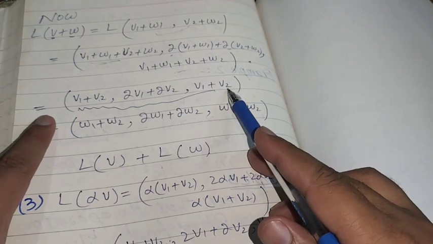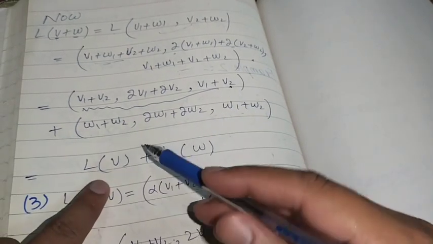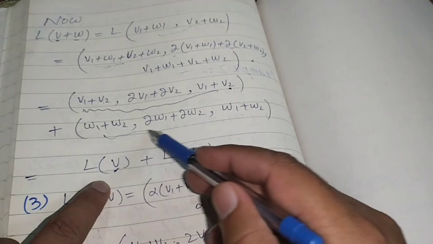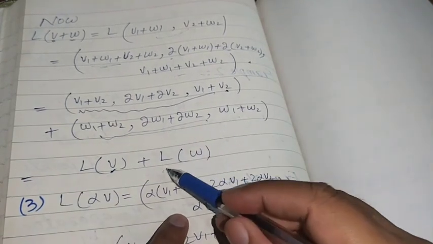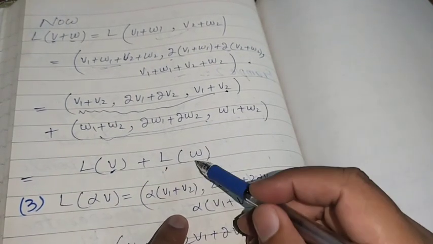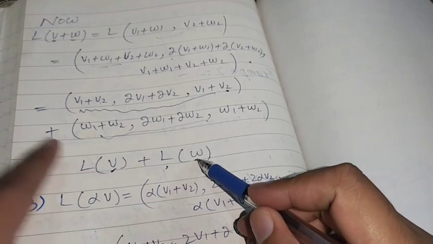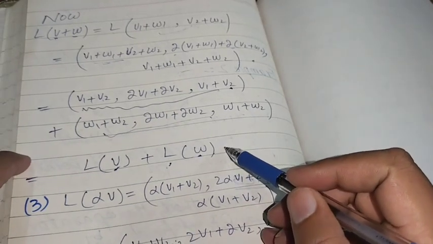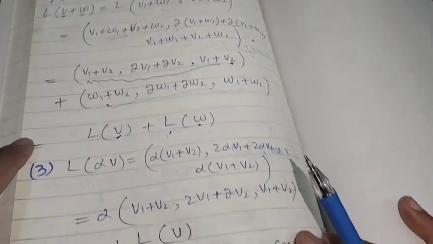This is the output when we apply the linear operator to the point v, and this is the output when we apply the operator L to the point w. Here we see that our second condition of the linearity property holds.